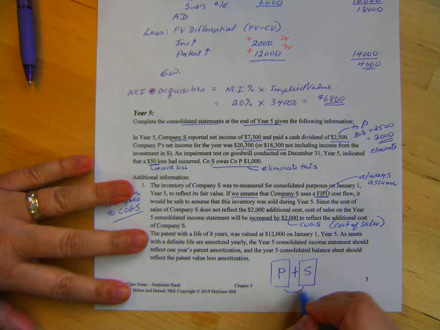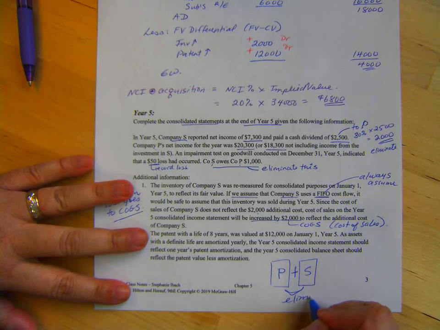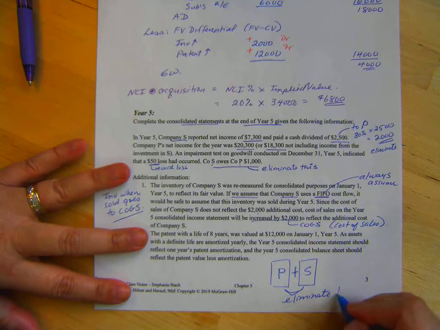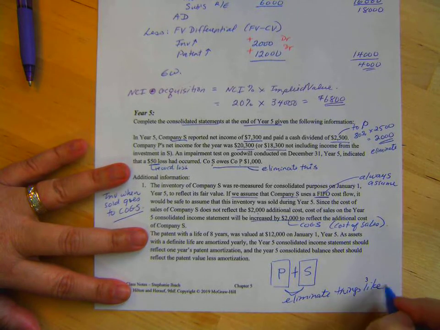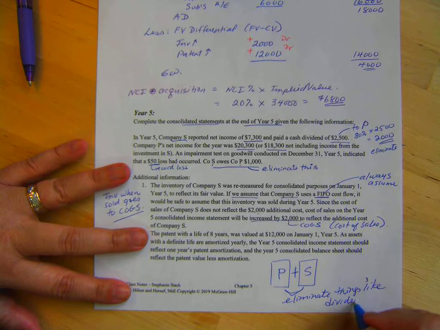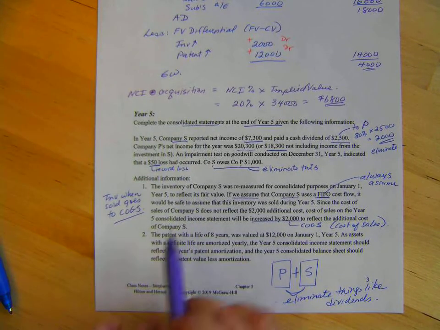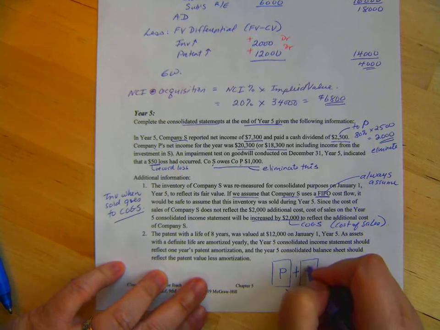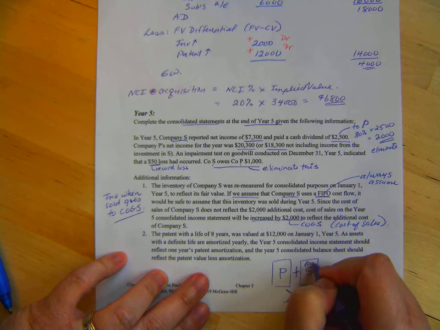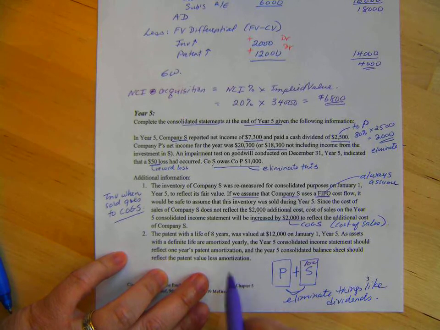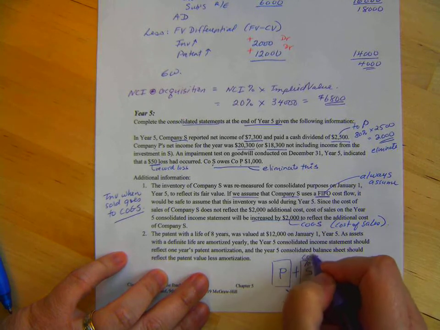But you have to eliminate things. Now, with respect to this inventory, we've got inventory on here at low cost at the beginning, and then it went to cost of goods sold.